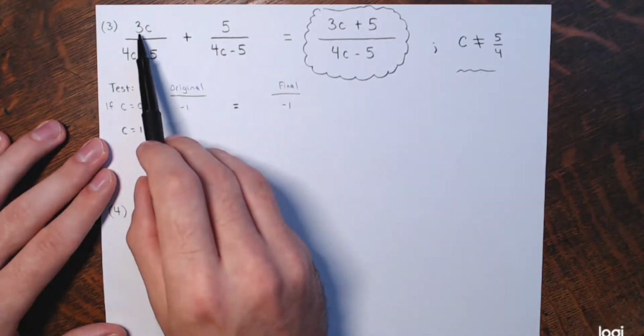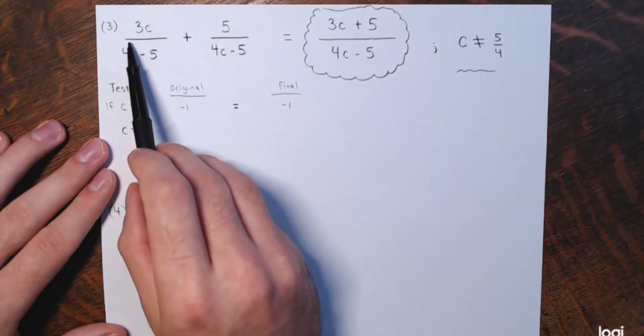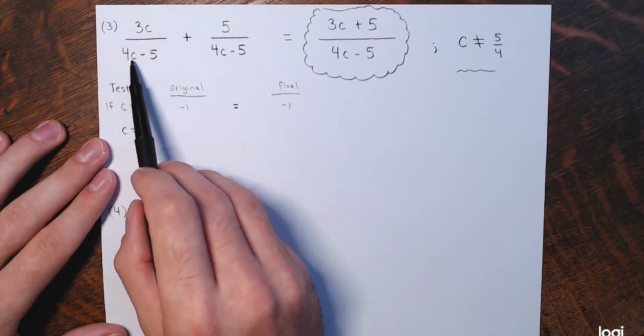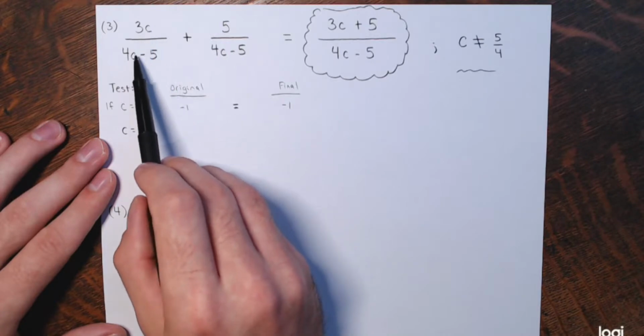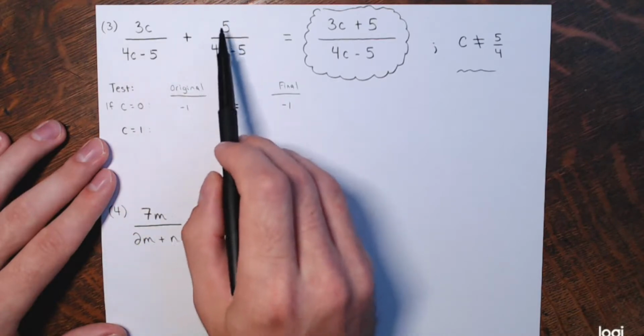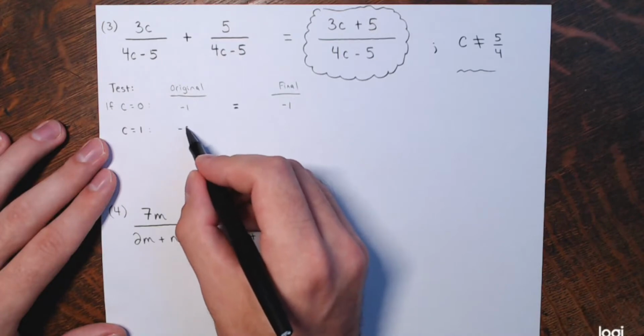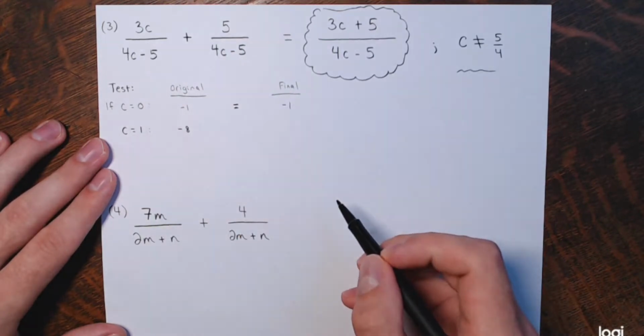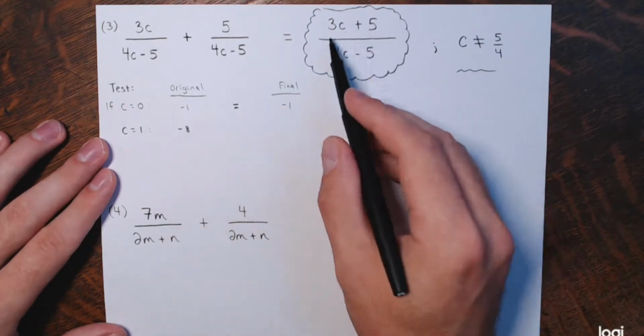Well, you'd have 3 divided by 4 minus 5. 4 minus 5 is -1. 3 divided by -1 is -3. Plus, and then -5, you'd have -8 for the value of the original sum. And now I'm hoping that that's the same value I'm going to get at the end here.